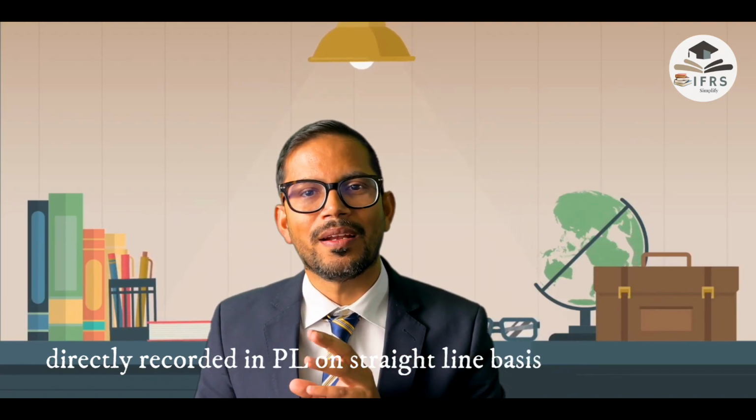The second recognition exemption is low value items. A lessee can choose low value items on a lease by lease basis. This means there is no accounting of right of use assets or lease liability, and the lessee will recognize all the lease payments in P&L on a straight line basis.